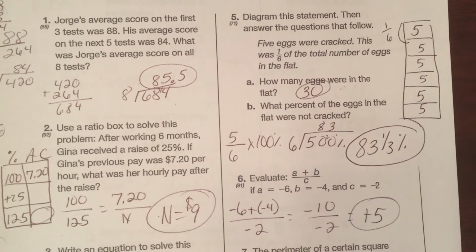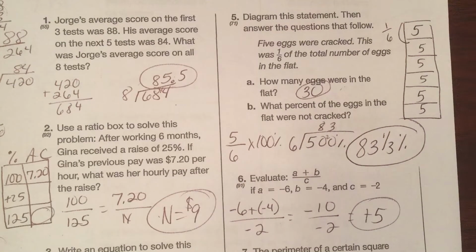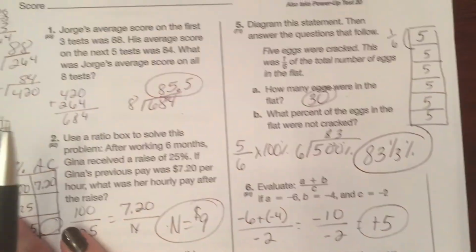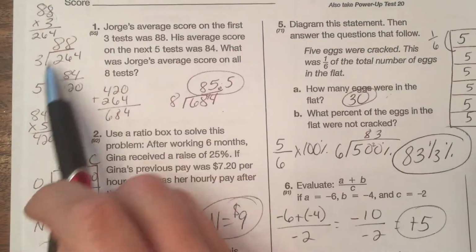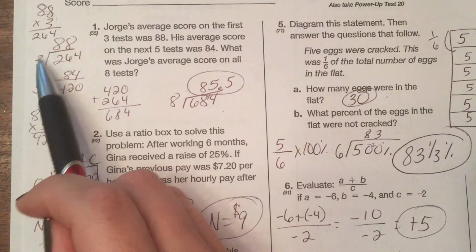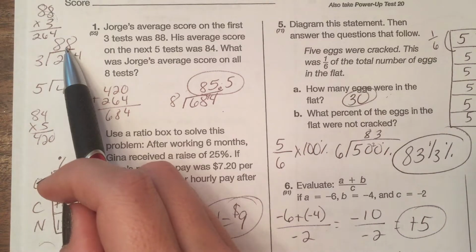Okay, class, we made it to the last week of school and the review for our very last test of the school year. So number one, Jorge's average score on the first three tests was 88. I knew that he had three tests. The average is the answer to a division problem.